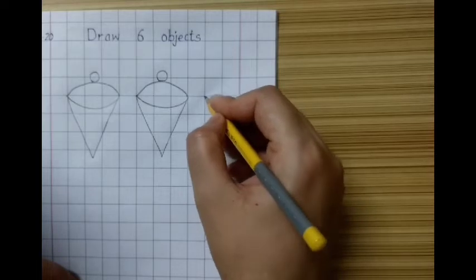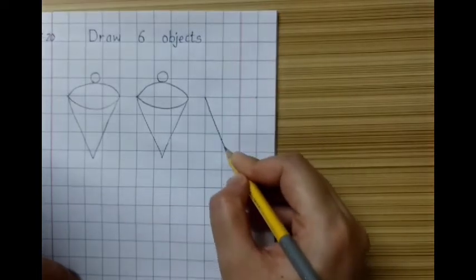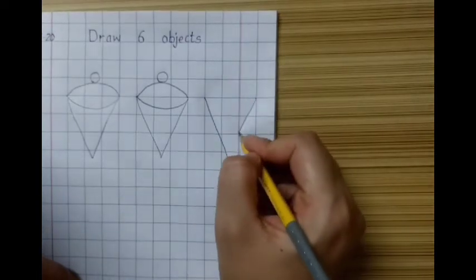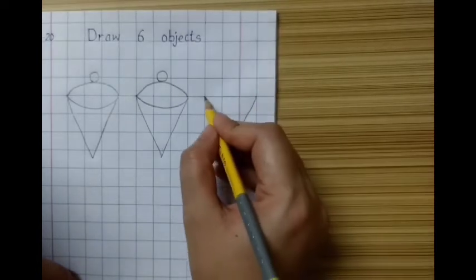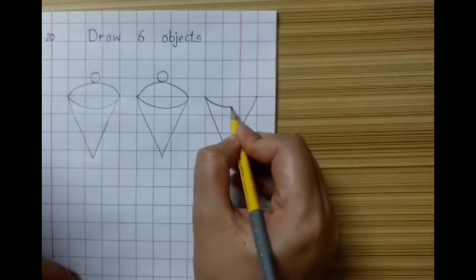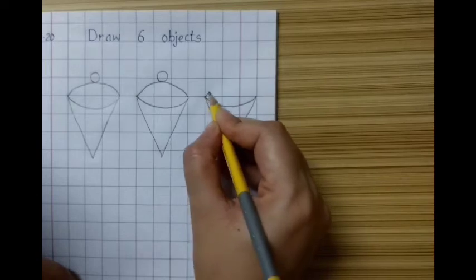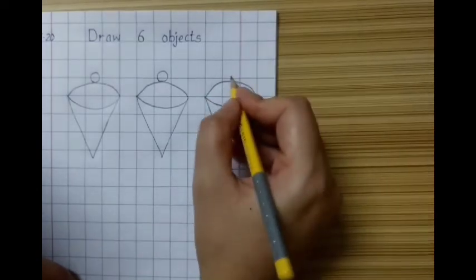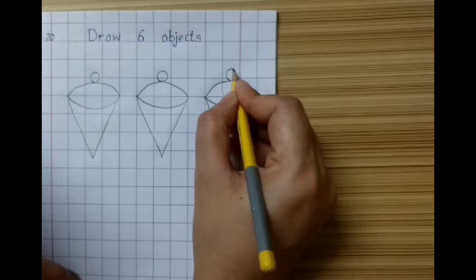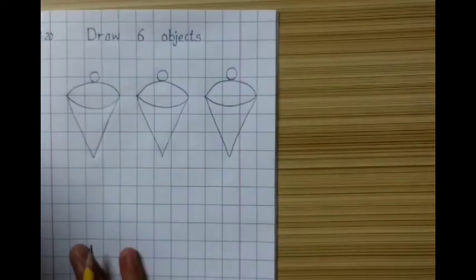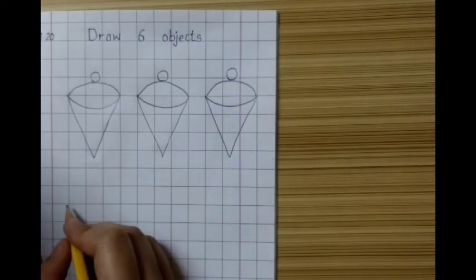Once again we will make 2 slanting lines. From here we will make a curve and a reverse curve. Now a circle. We will make 3 more cones.